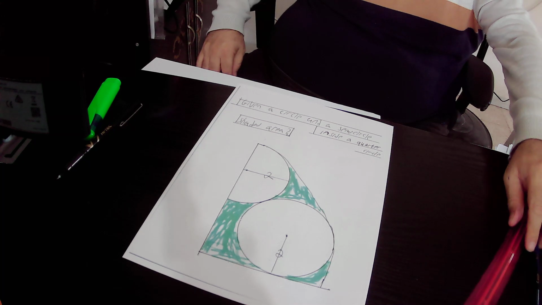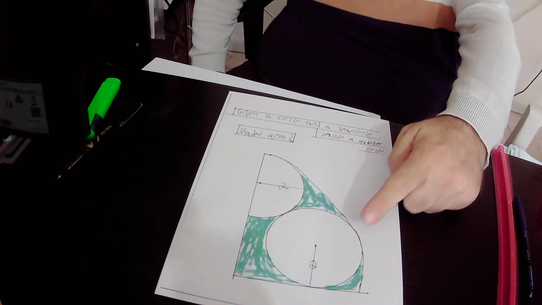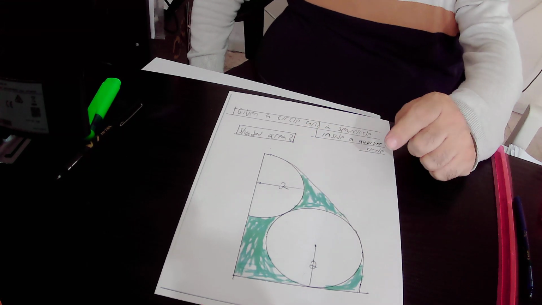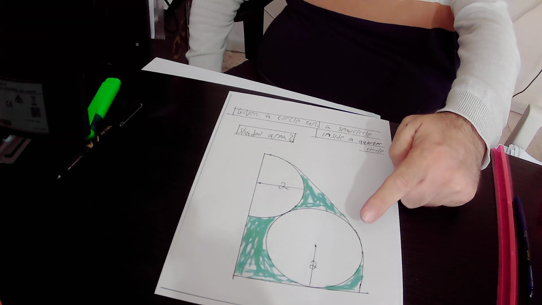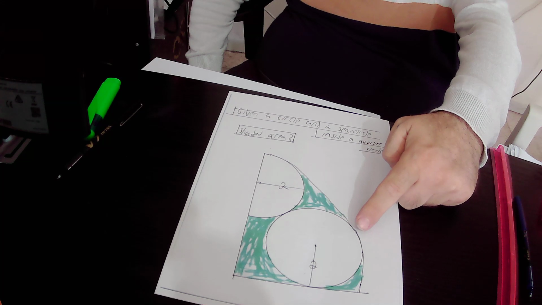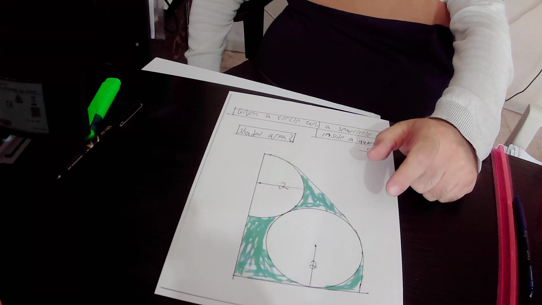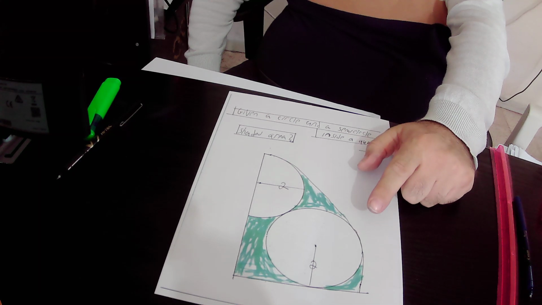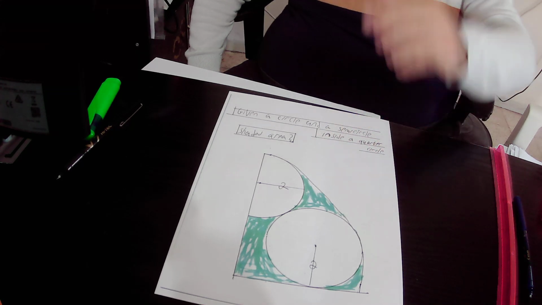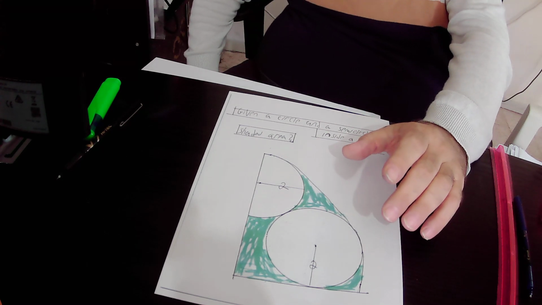In the drawing we have a quarter circle. Inside this quarter circle we have a circle and a semicircle that are tangent to each other at this point, and we also know that this circle is tangent to the quarter circle at this point, and the radius of both the circle and the semicircle is equal to 2 units. And our mission is to find the value of the shaded area.